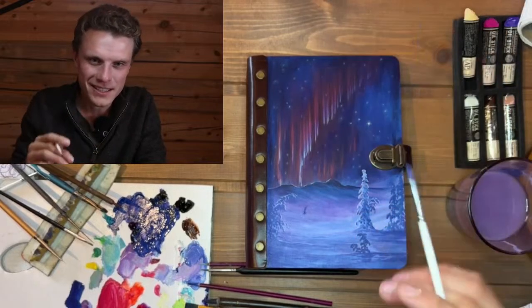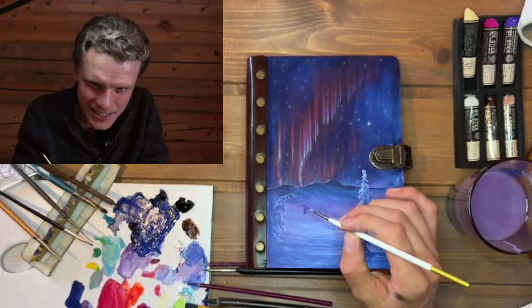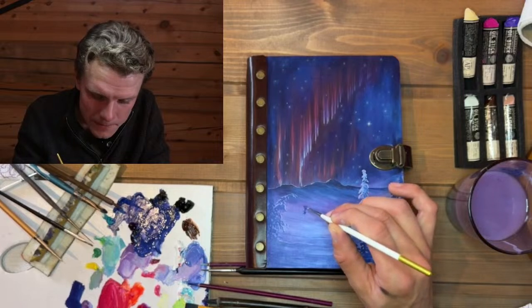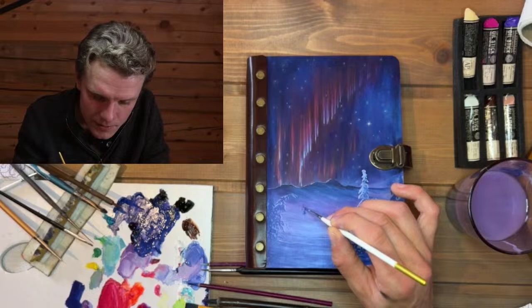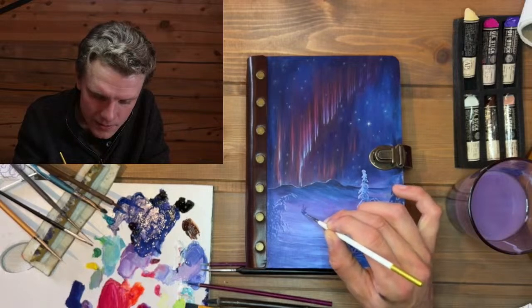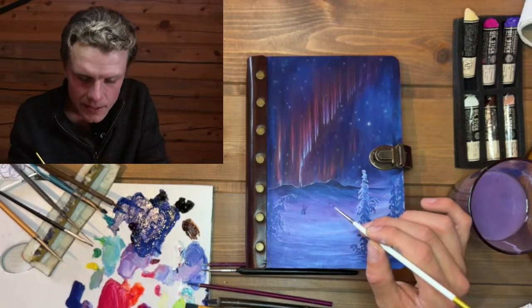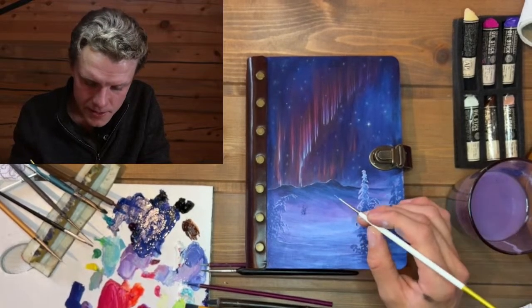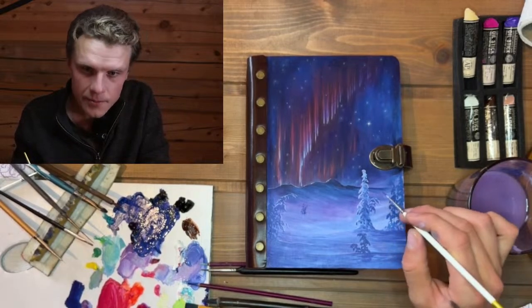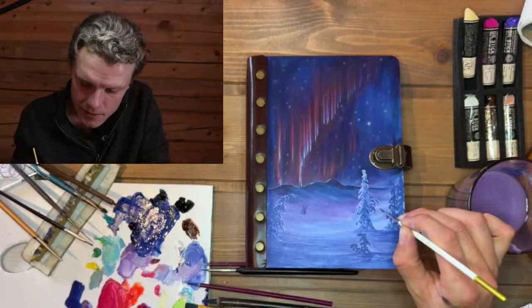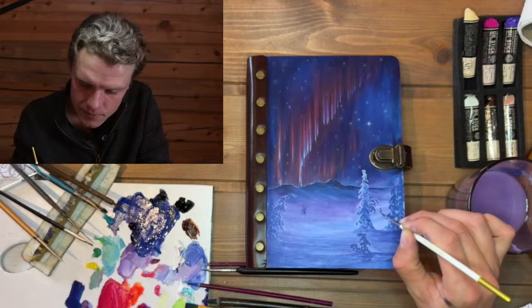Hopefully you can see a little bit of what I'm doing. So I'm adding tiny little trees here. And this should give us a lot more depth. So we add those there. I can add one here. So instead of just plopping blobs down, I'm just going to use the fine brush and create the details right away.